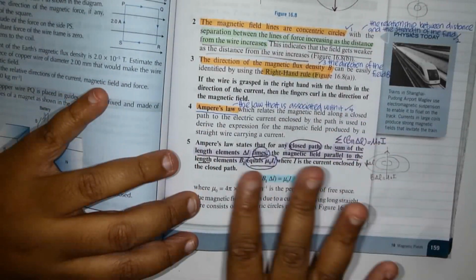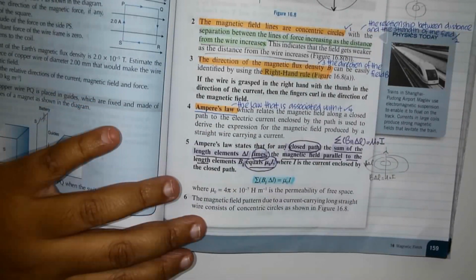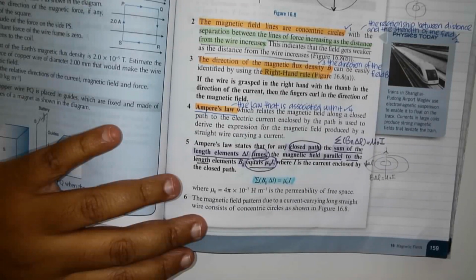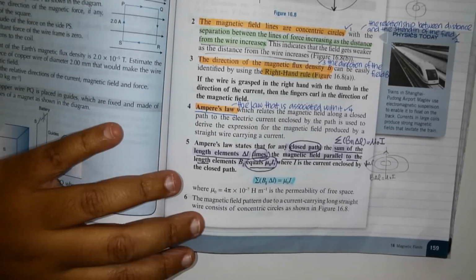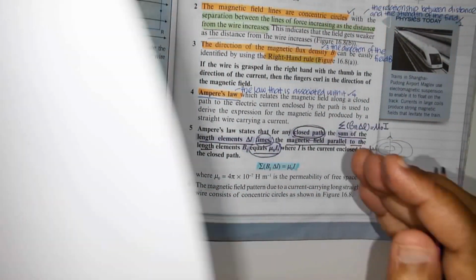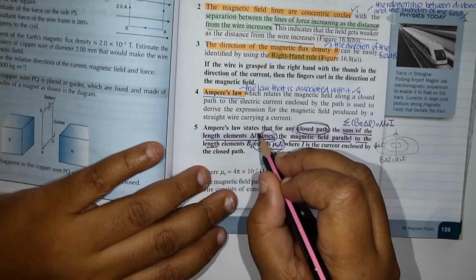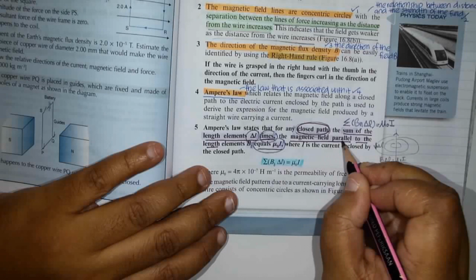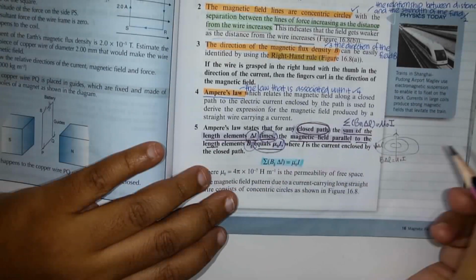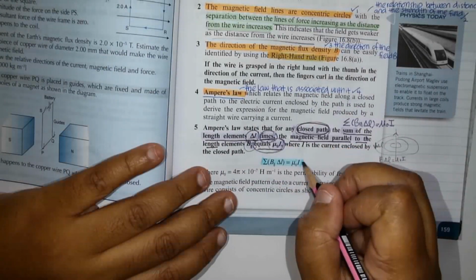And then they talk about Ampere's law, which is associated with the magnitude of the magnetic flux density. This is very important because they want you to derive the magnetic field of a straight wire by using Ampere's law. So it says here, closed path. The key word is closed path. If you realize here, this is a closed path. That's why Ampere's law is also similar to Gauss's law. The sum of the length element delta L times the magnetic field parallel to the length element, B parallel, equals mu naught I. So you get this.